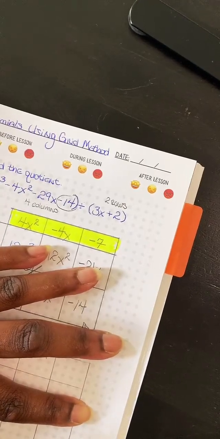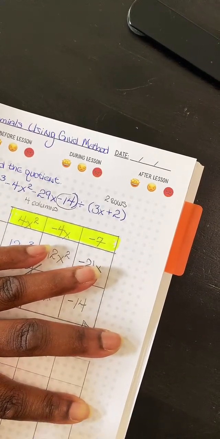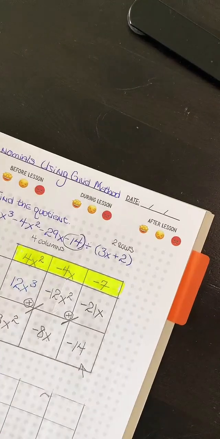As I'm shaking you guys up like you're in a milkshake right now. Yeah, milkshake creams are the bossy, y'all.